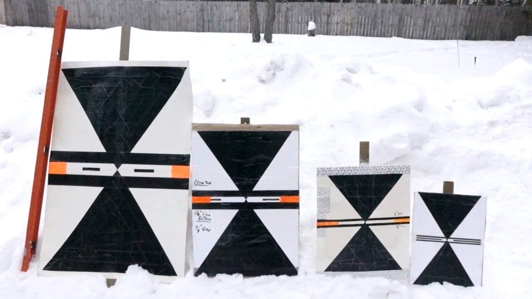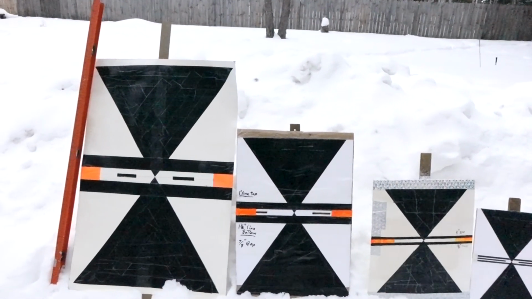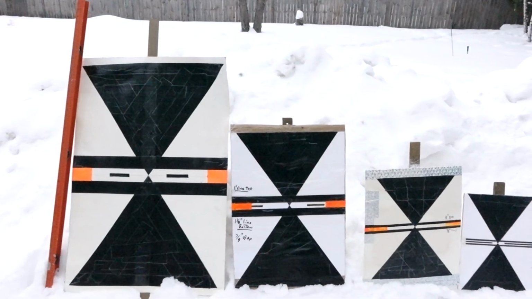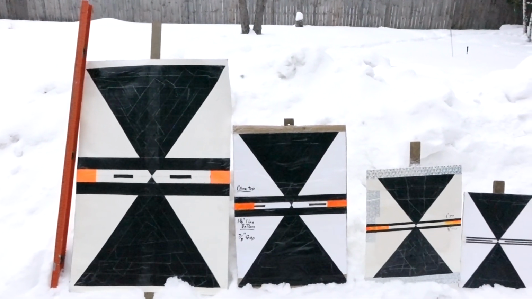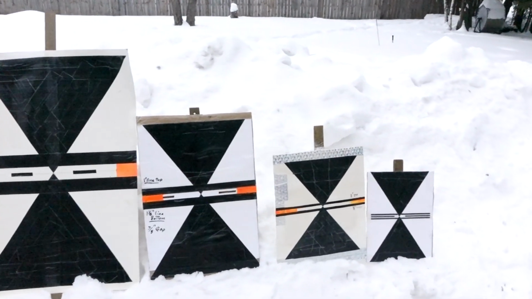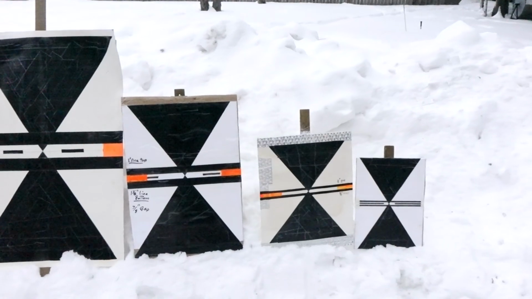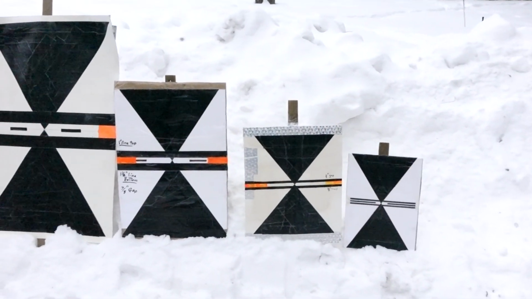same size, because the targets in the distance will appear smaller than their actual physical size, so we put the larger target out there. For example, the larger target will be more than twice the distance away from the observation point than the smaller target here on the right-hand side.